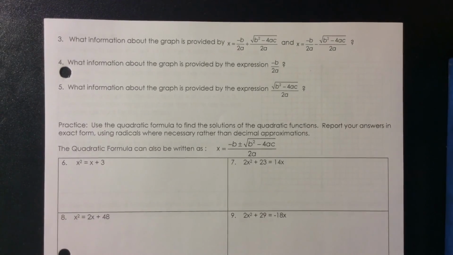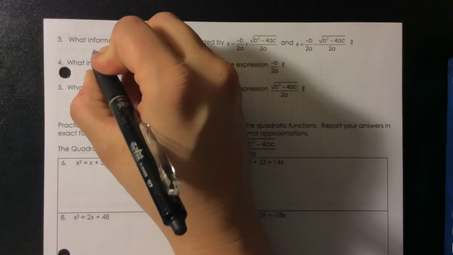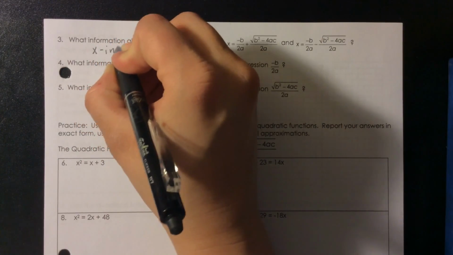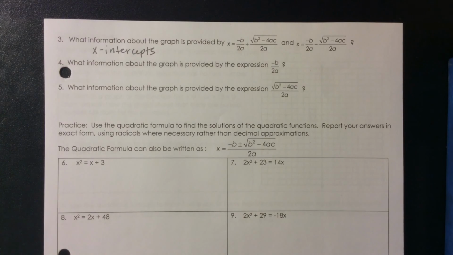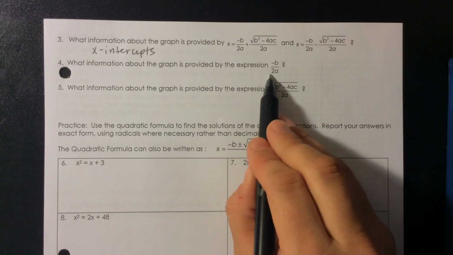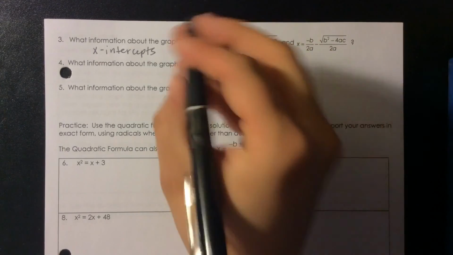Okay, so now let's answer some questions. Based on our graph we did, what information about the graph is provided by x equals negative b over 2a plus or minus the square root of b squared minus 4ac over 2a? Well, hopefully you saw that those are your x-intercepts. What information is provided by the negative b over 2a? That is your axis of symmetry.